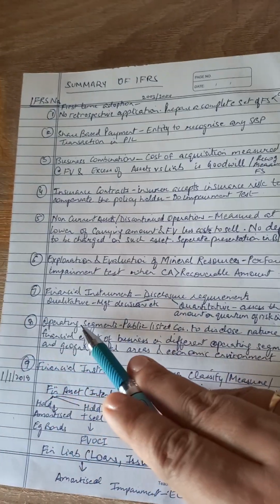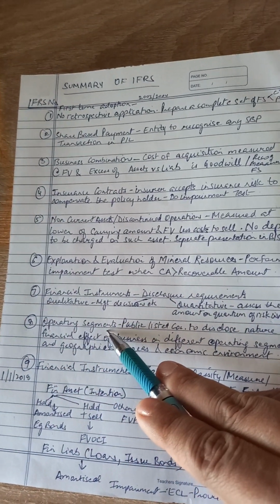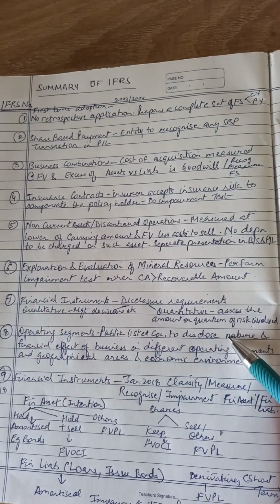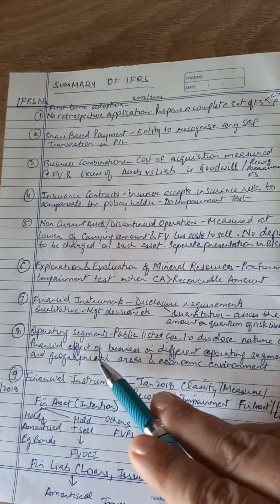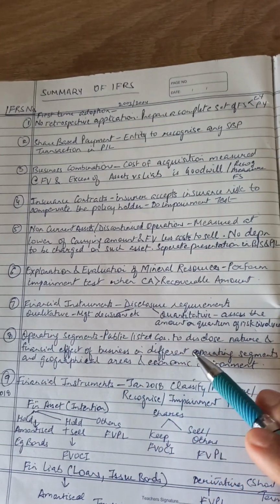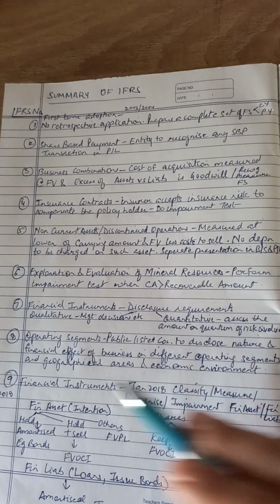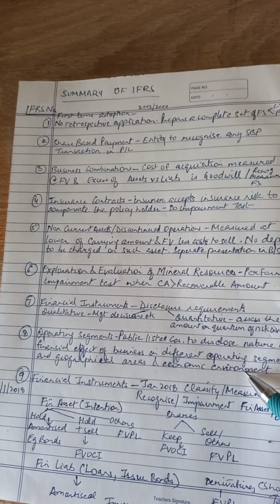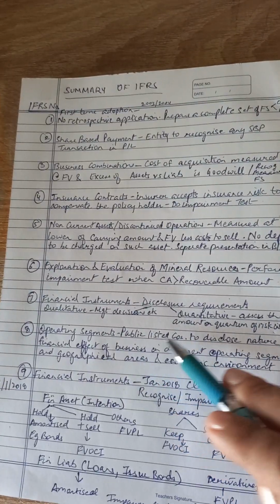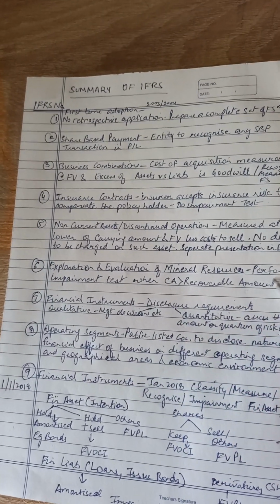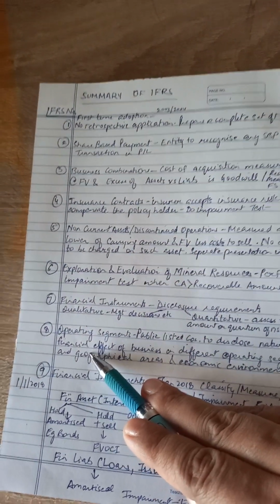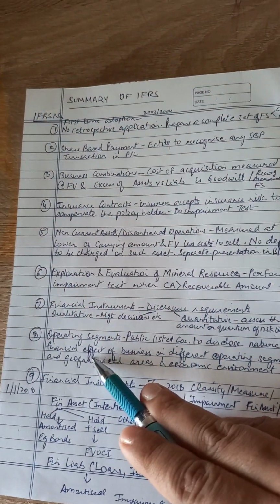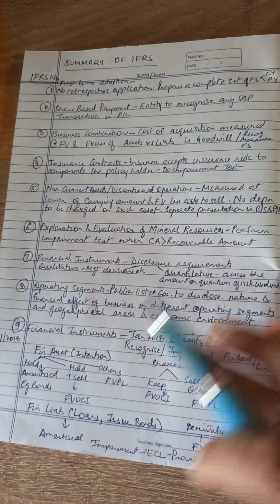Number 8, operating segments. Now, this is applicable to public listed companies. They are supposed to disclose the nature and financial effect of business in different operating segments and geographical areas as well as economic environments. So, this is for any public listed company to disclose the nature and the financial effect of its business, whether it's operating in different geographies, different operating segments, and different economic environments.